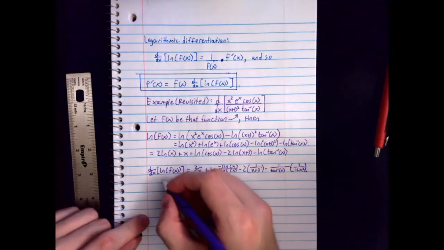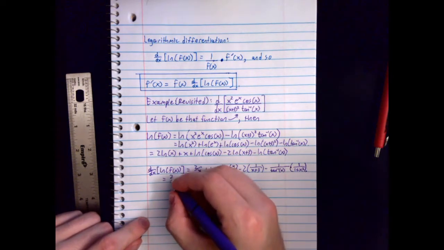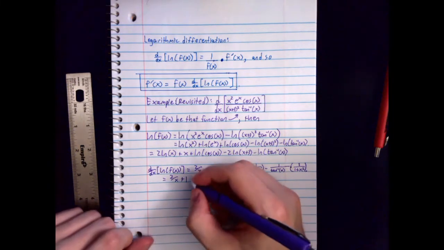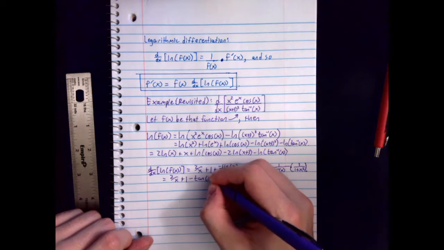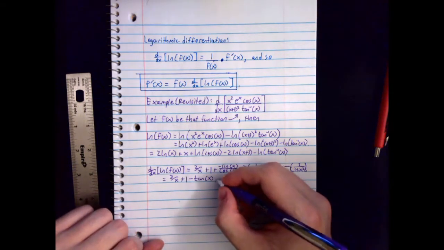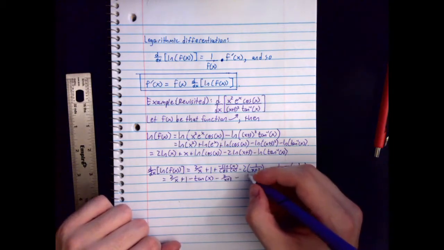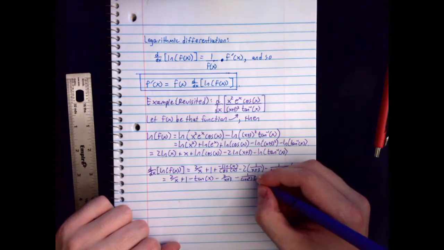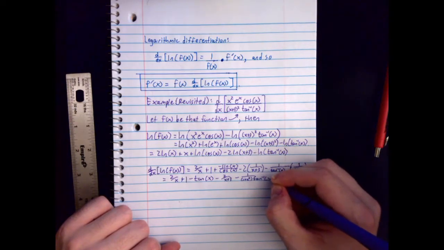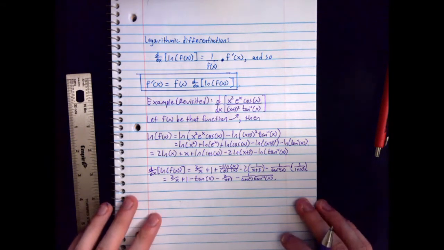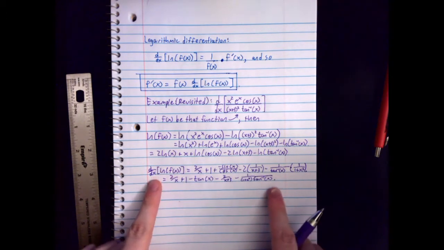And now we can simplify things a little bit. This is going to be 2 over x plus 1, minus tangent of x, minus 2 over x plus 3, minus 1 over 1 plus x squared, times tangent inverse of x. And my writing here is a little bit small. I apologize for that. But there we go. We've computed the derivative of the natural log of f of x.